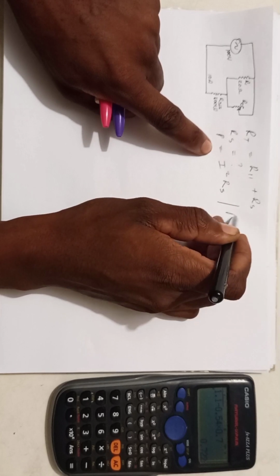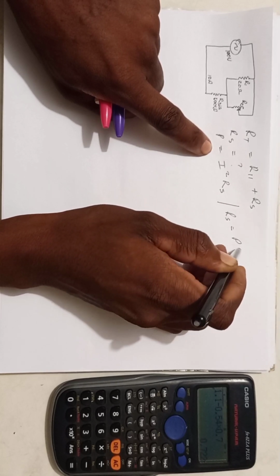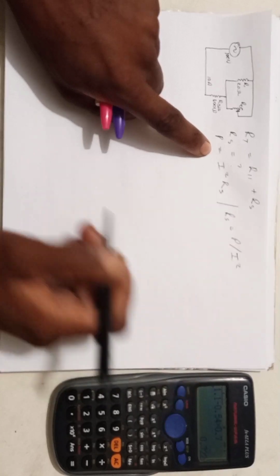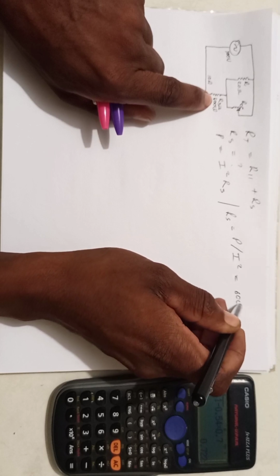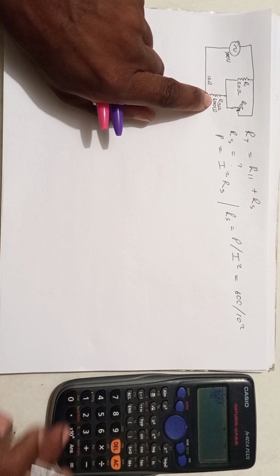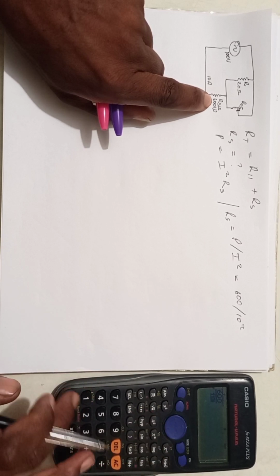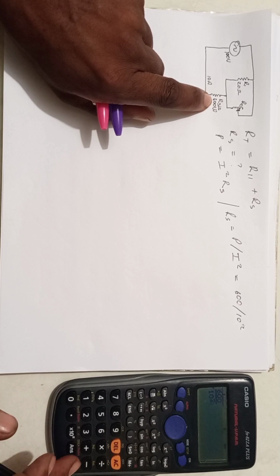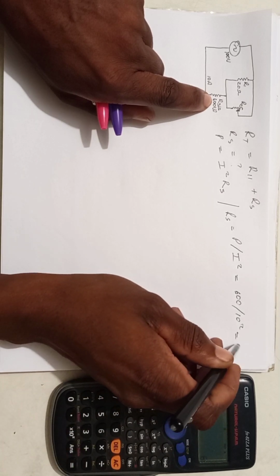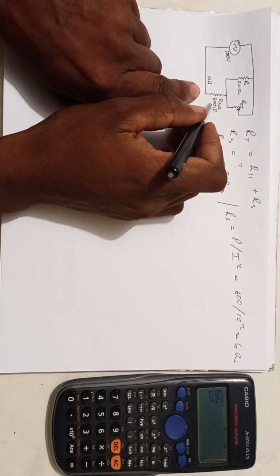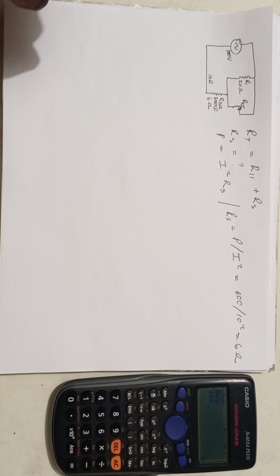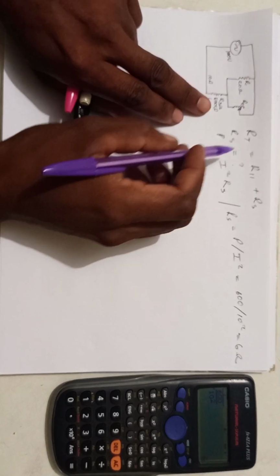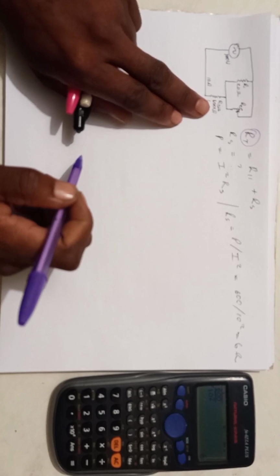Now let's make Rs the subject of the formula. So we'll have P divided by I squared. So let's substitute. This is going to be 600 divided by 10 squared. This is equal to 6 ohms. So we know Rs, that is 6 ohms.